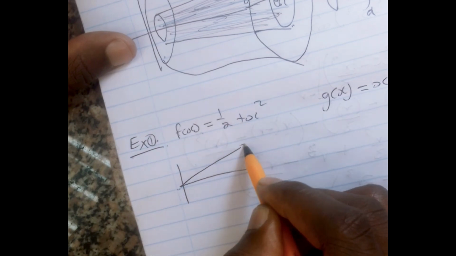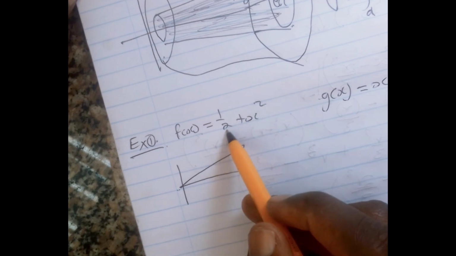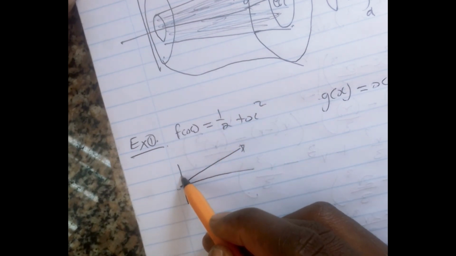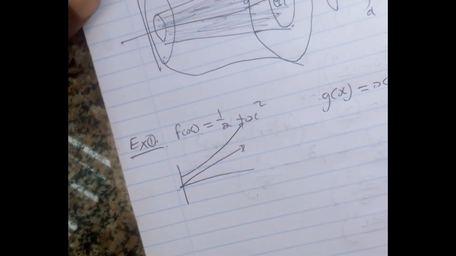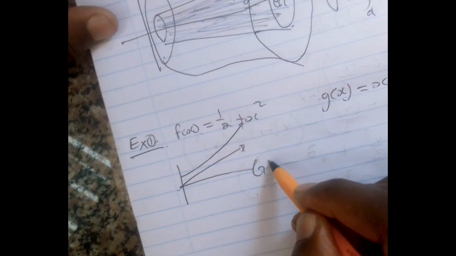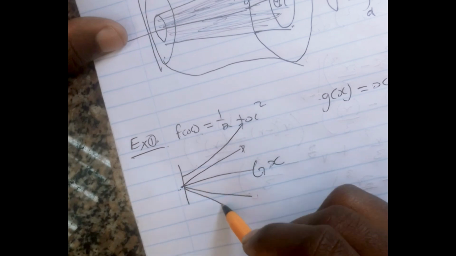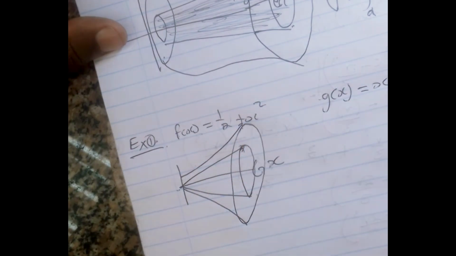So you'd be like that, okay? And then you will have this x squared, but now it has been shifted half a unit up, so it's going to be like this, okay? So you have this, right? So when you revolve this about the x-axis, you will have something like this, right? And then that is going to be your volume, right?